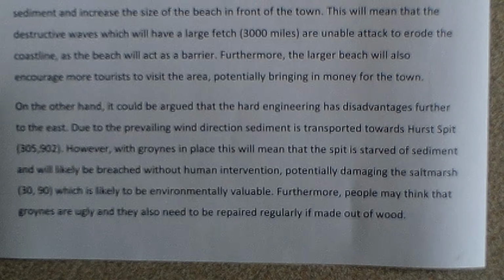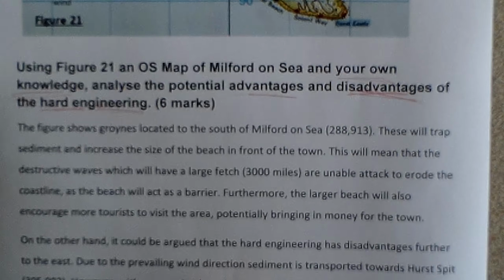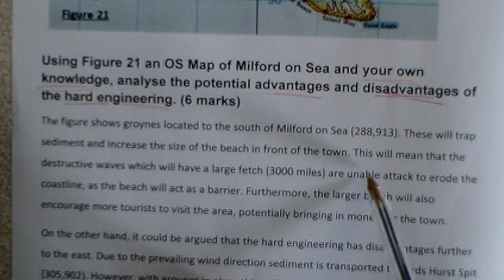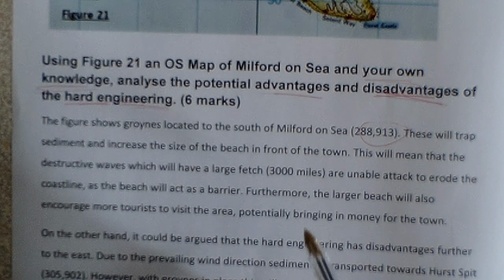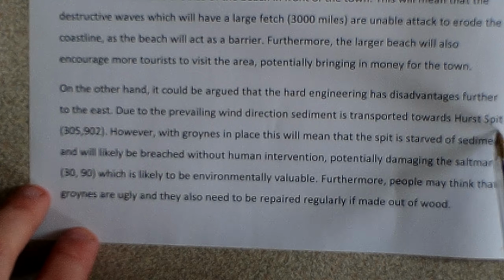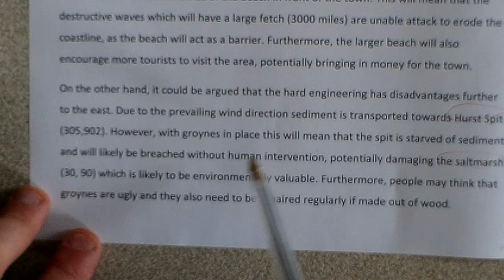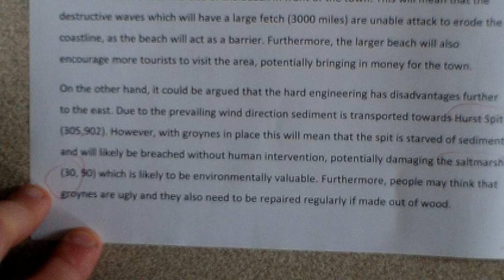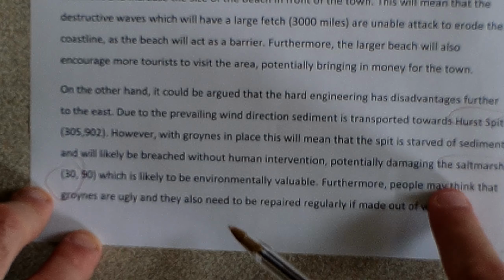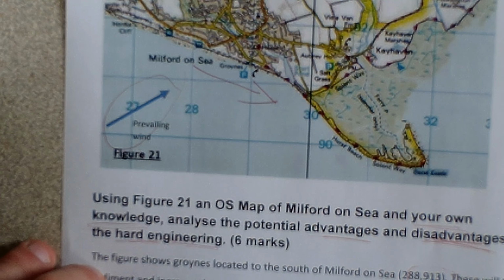So they've really shown they understand the advantages and disadvantages, and let's just look at the evidence, which students sometimes lack. So here we go, lots of grid references in there, lots of place names as well. So they've put Hurst Spit in there as a place name from the map, for example. The salt marsh, and they've put the grid references there as well. So lots of evidence there, which is fantastic. They've even said the prevailing wind direction is from the southwest. They've really picked that out. So that's really good as well.